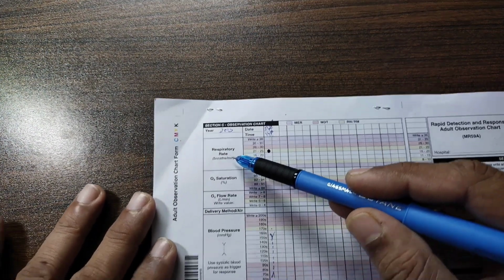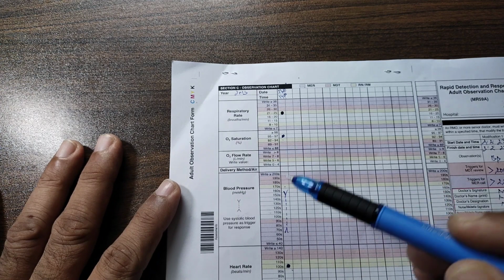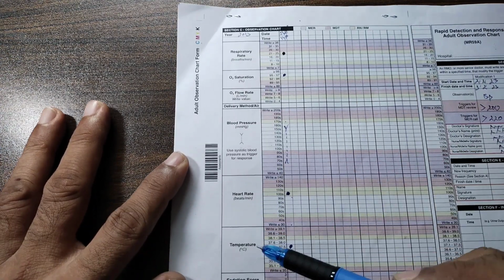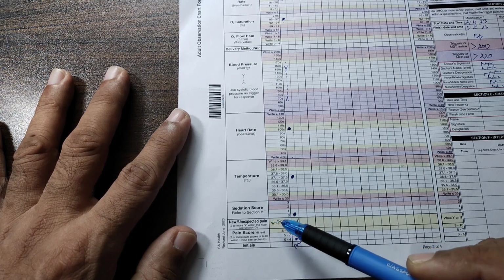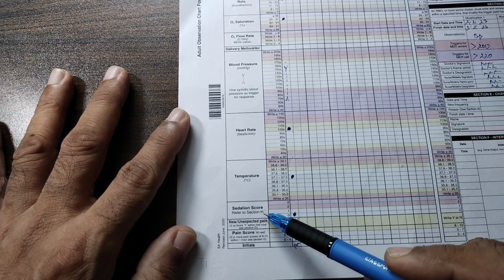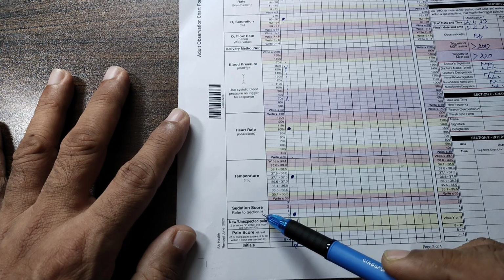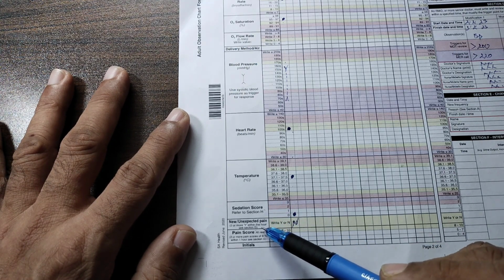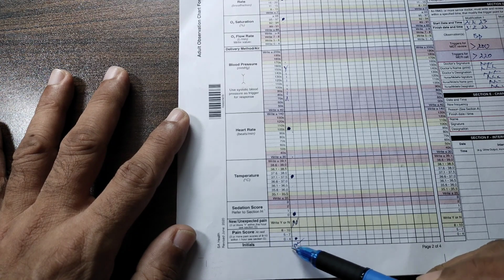So the first chart columns are respiratory rate, oxygen saturation, oxygen flow rate, delivery method of oxygen, blood pressure, heart rate, temperature, and further down, a sedation score. This is quite similar to the AVPU score in the UK and Irish scenario; here they call it the sedation score. Then the new and unexpected pain score: if it is there, you can record it as Y, and if it is not there, you can record it as N. Then the regular pain score and the initials.